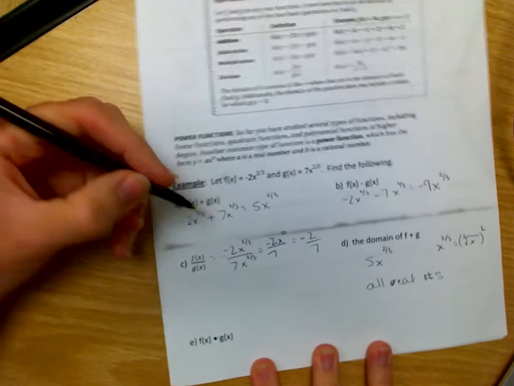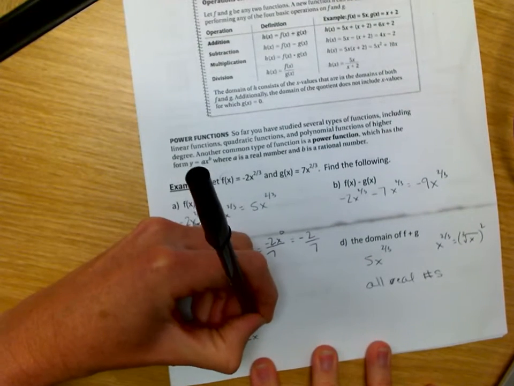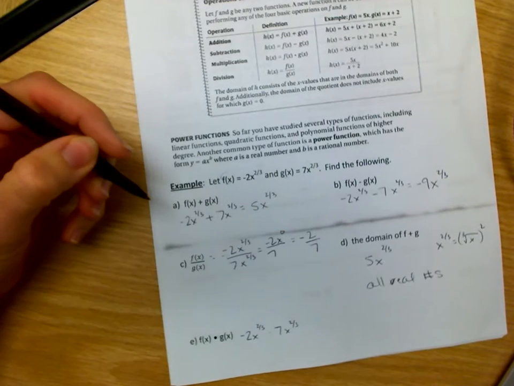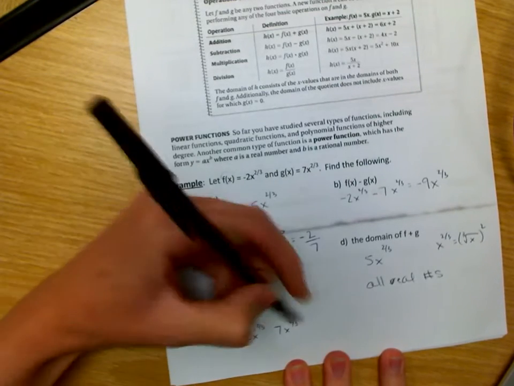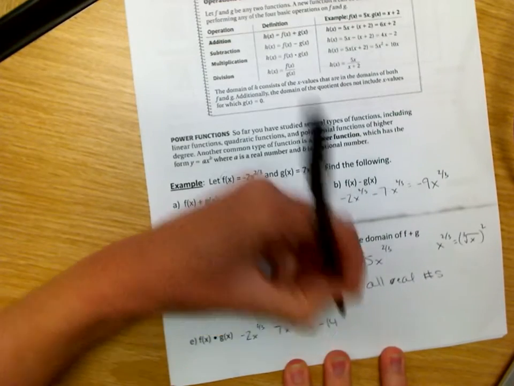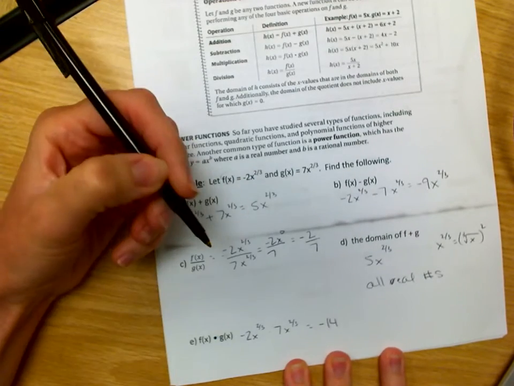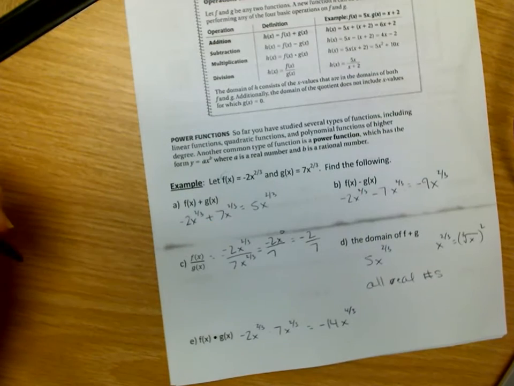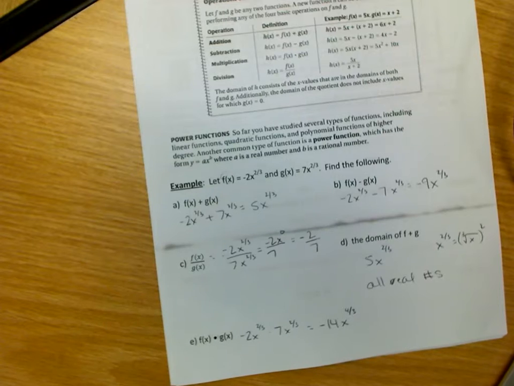Example E, it's asking you to multiply these two. So we're going to take negative 2x to the 2/3 times 7x to the 2/3. Again, think about your exponent rules. It is a multiplication problem, so our coefficients we are just going to multiply. And when it's a multiplication problem, we add our exponents, and 2/3 plus 2/3 is going to make 4/3. Just a note, please remember on any other problem, if you had fraction exponents and they didn't already have a common denominator, remember, to be able to add fractions, you must have a common denominator. Just keep that in mind. You go to the next page.